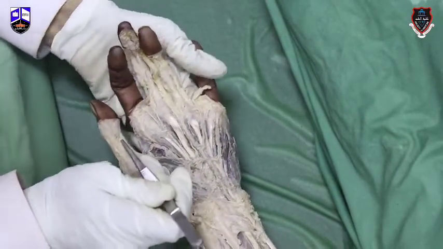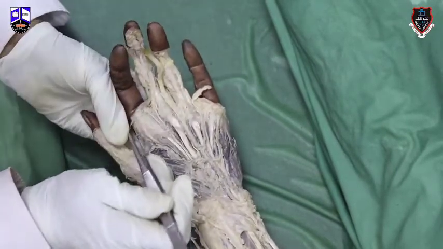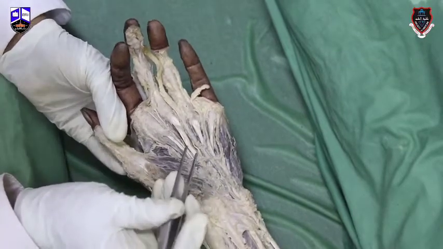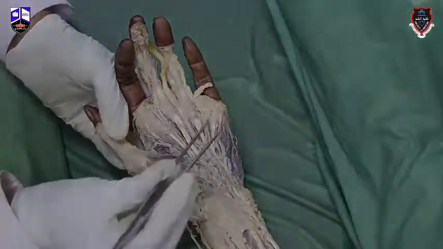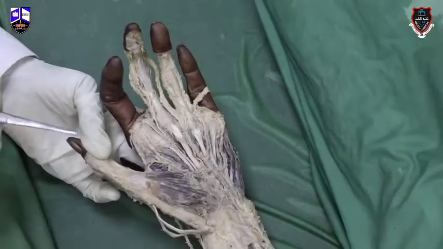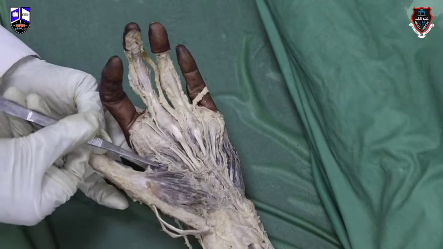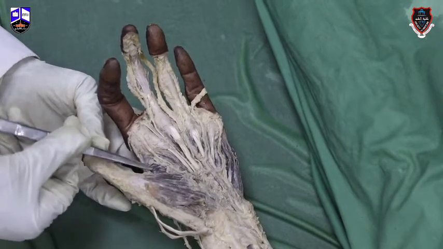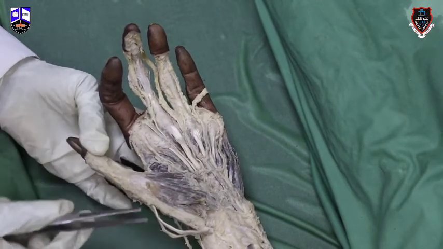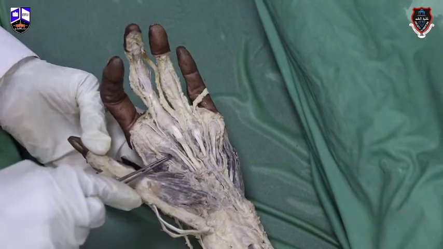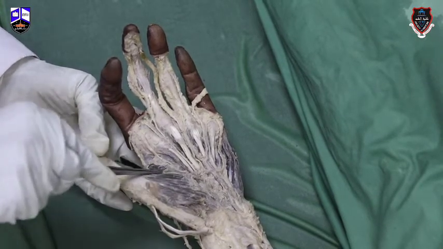Our next group of muscles is the lumbricals. The lumbricals are 4 in number. Our next muscle is the adductor pollicis. The adductor pollicis arises in 2 heads, a transverse head and an oblique head.